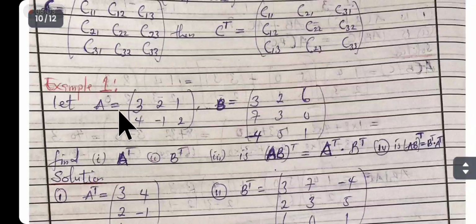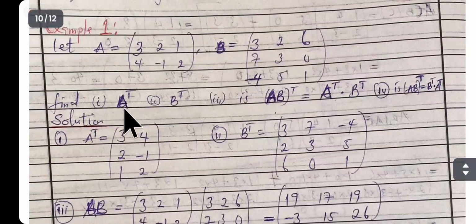Example 1: let A equal this matrix, and B equal this matrix. Find the transpose of matrix A, and find the transpose of matrix B. Is the transpose of the multiplication of these two matrices, AB, equal to transpose of A times transpose of B separately?